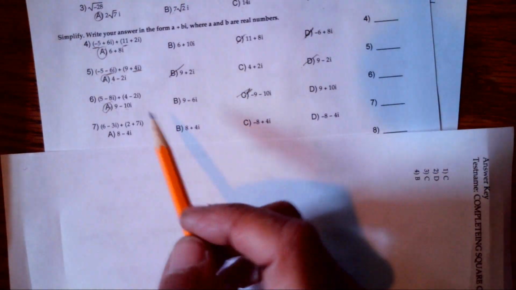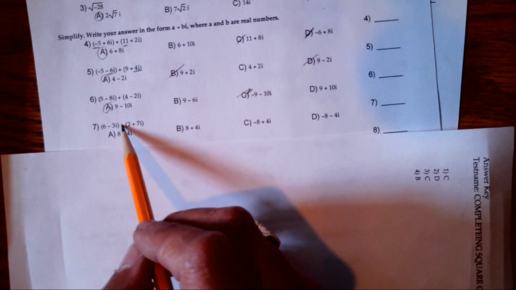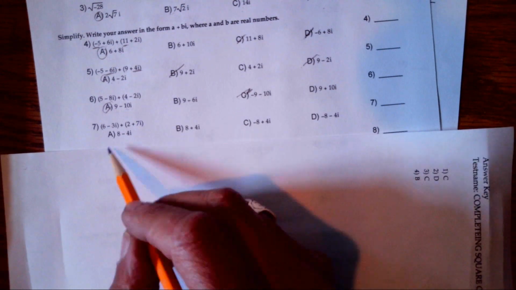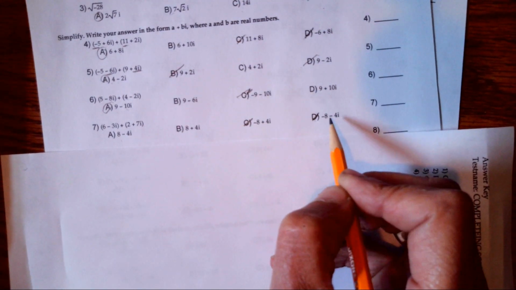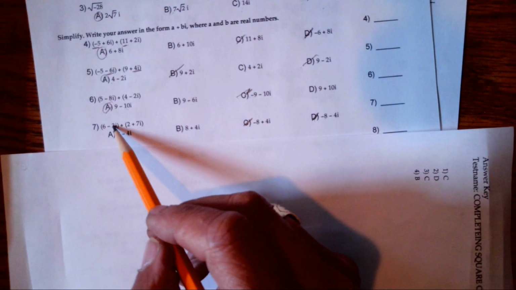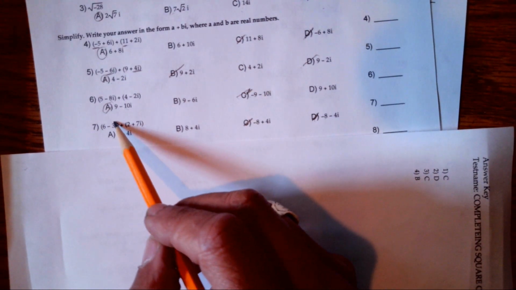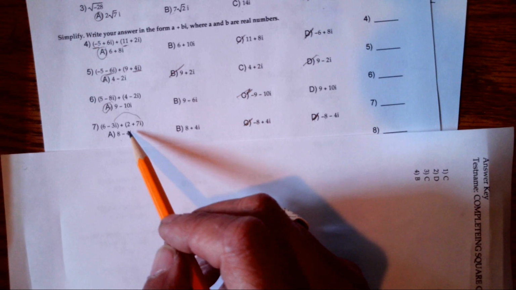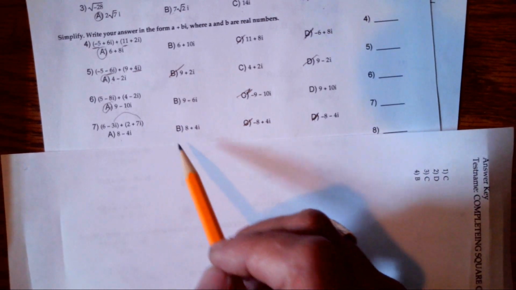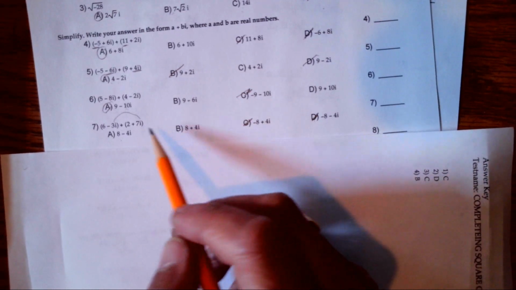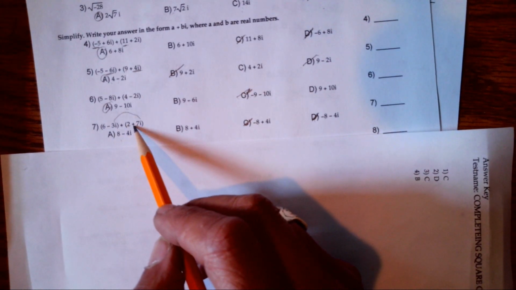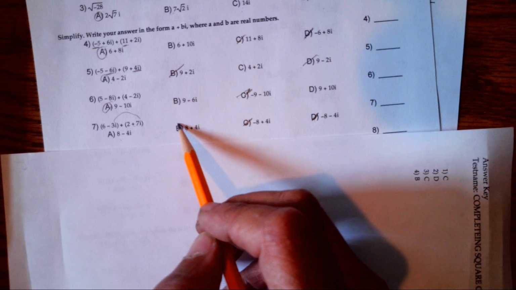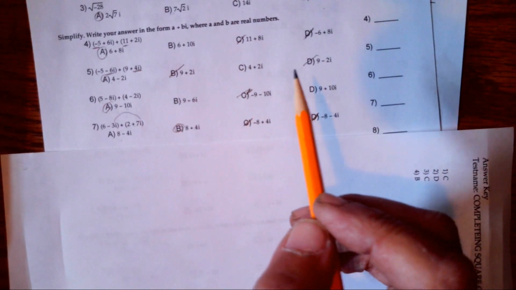Likewise, you could write it all out, but hey, 6 plus 2 more, that's 8. So I see 8 in letter A and letter B. That says negative 8, that says negative 8. Let's see, minus 3i combined with 7i. Signs are alike, difference is 4, it's positive. So number 7 is 8 plus 4i. A minus 3i combined with a positive 7i is a plus 4i, letter B.